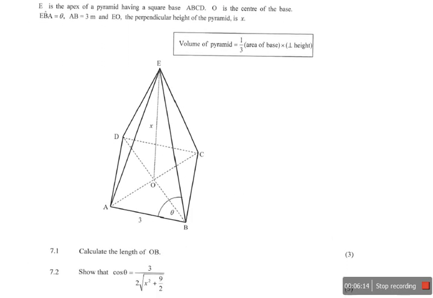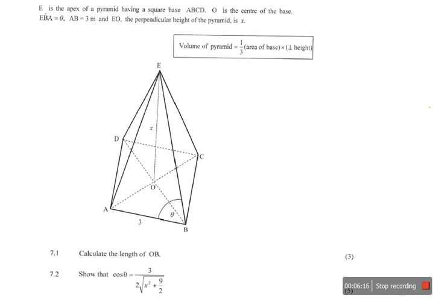I guess move in siye ku question 7. Right, E is the apex of a pyramid having a square base A, B, C, D. That's very important. It's a square base, but the information is about A, B, C, D. O is the center of the base, and then EBA, now, EBA the angle, elapha yam, yobani angle theta nansi la. It is EBA theta, and then AB 3 nanye simnikeziwe.